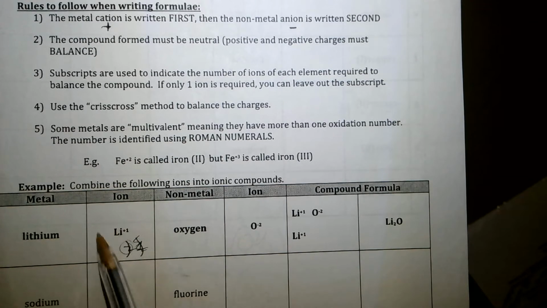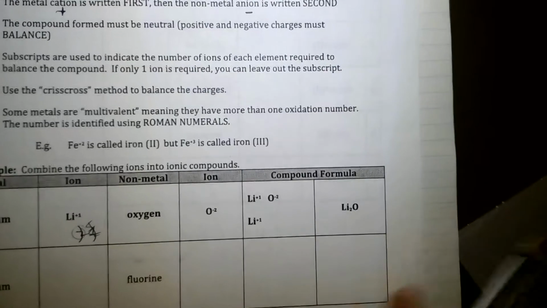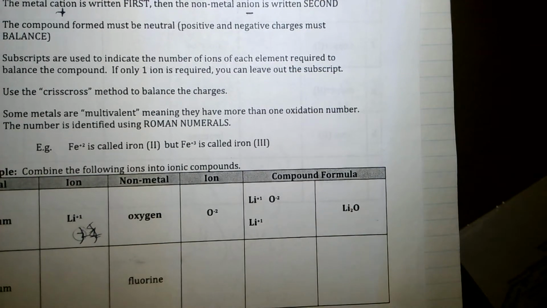So this guy's positive, lithium's positive, oxygen's negative. They will attract each other, they will come together, and they will form a compound.